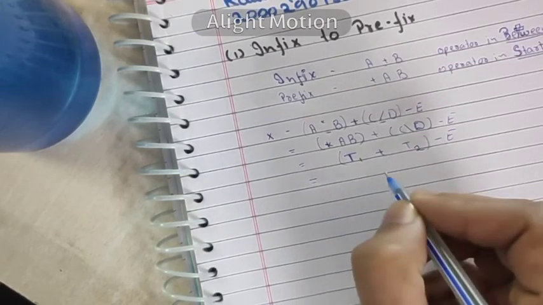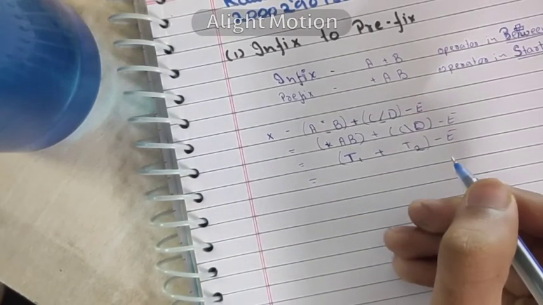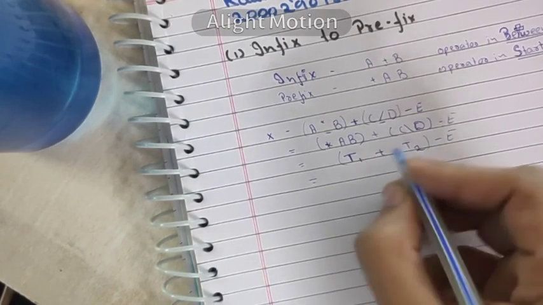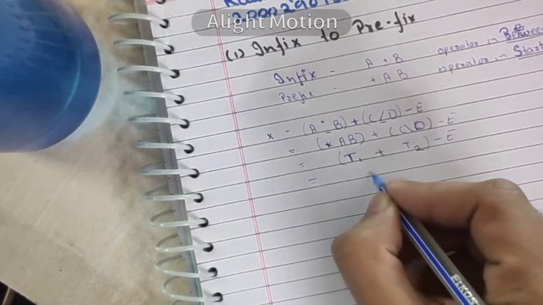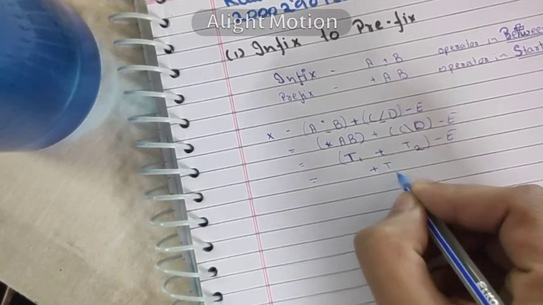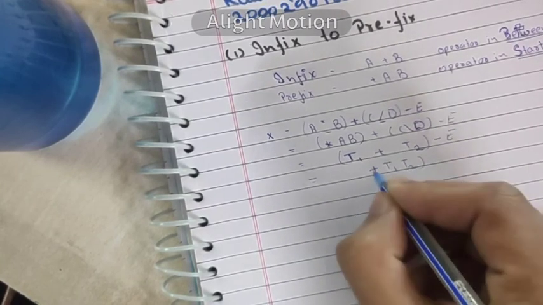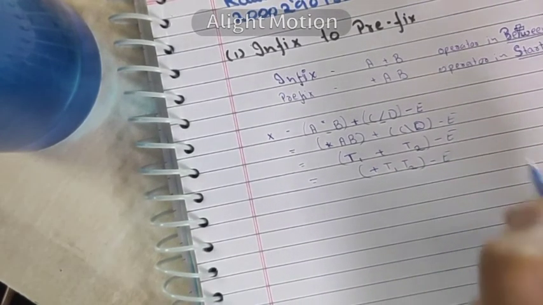Though the real bracket doesn't exist, we are doing it only for visualization purposes. And we solve this one, it will be of the form plus T1 T2 minus E.